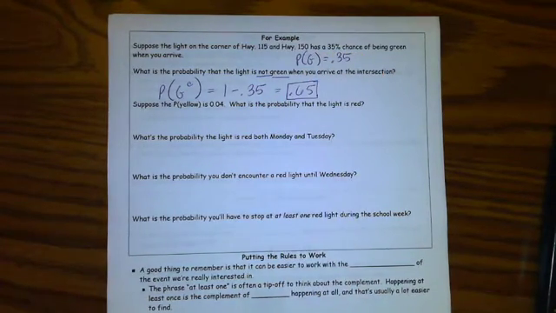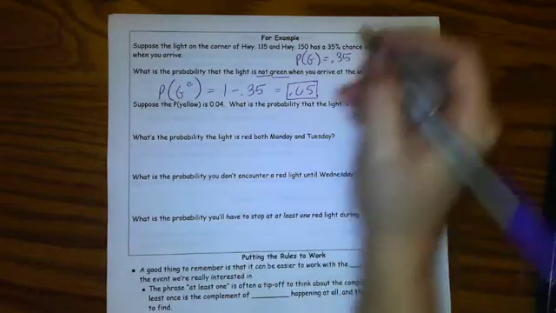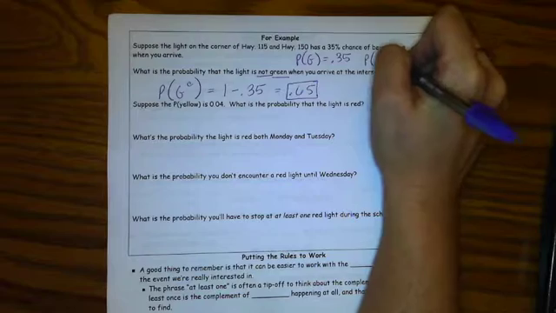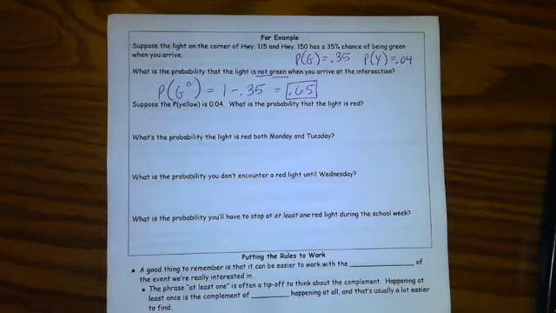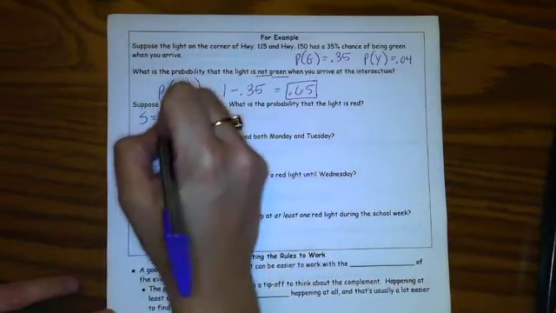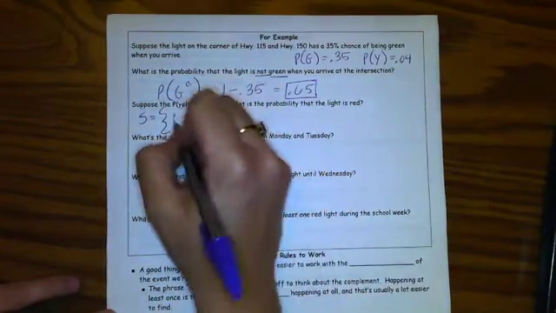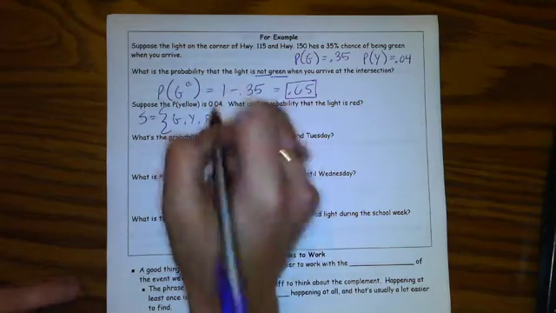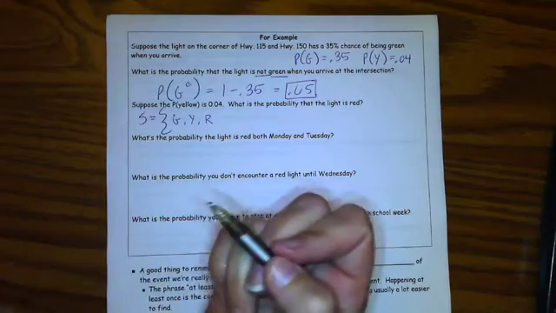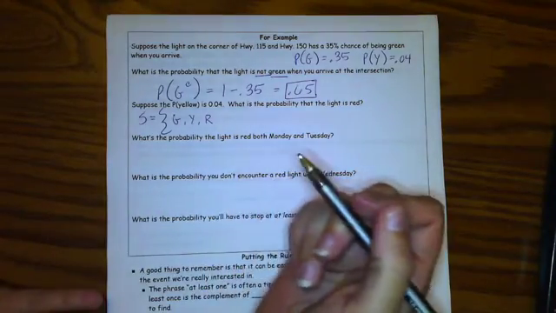Okay? Suppose the probability of yellow is 0.04. So now we've got additional information. The probability of yellow is 0.04. What's the probability that the light will be red? Now we're talking about a sample space where the only possibilities are green, yellow, or red. And remember, the probability of a sample space is always 1. That's all of your possible events.